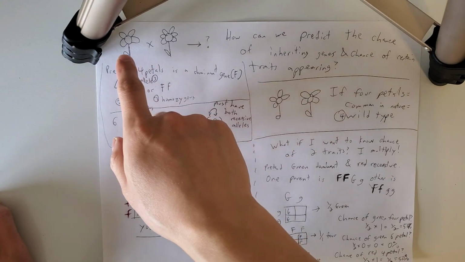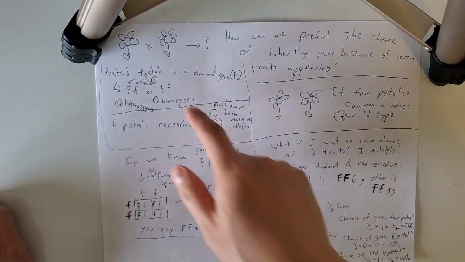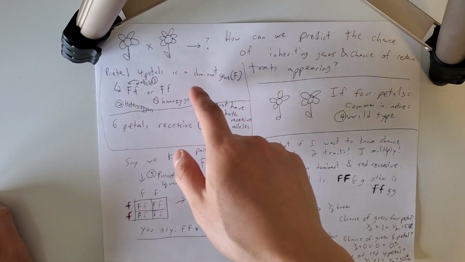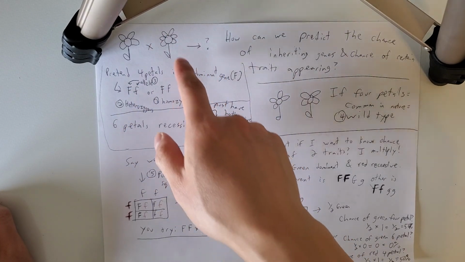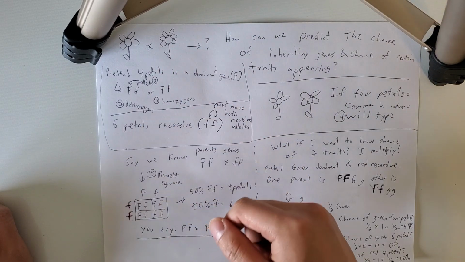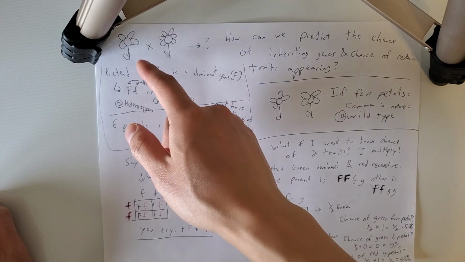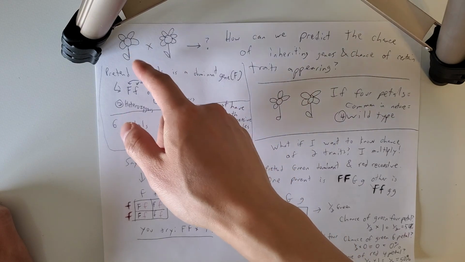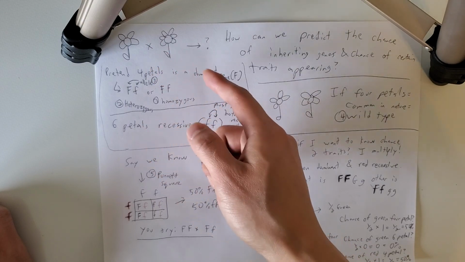So here, for example, I have two flowers, a 4-petal flower and a 6-petal flower. And if they reproduce, what's the chance that the child will get one gene or another gene, or show one trait or another trait? As you know, there's something called dominant and recessive. So the dominant gene is the gene that is going to be used, and the recessive gene is only used if the dominant is not there.